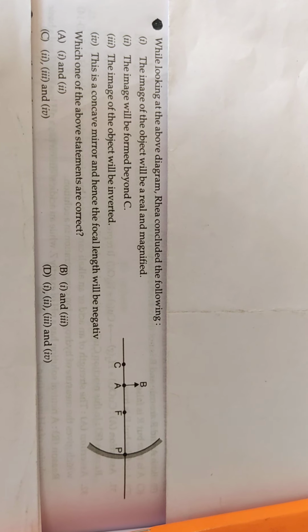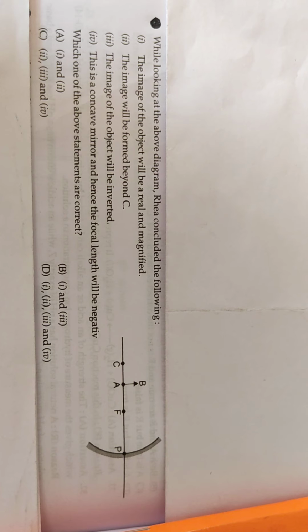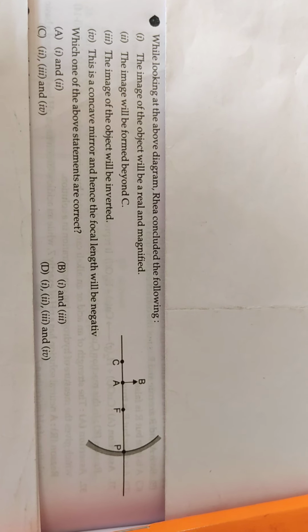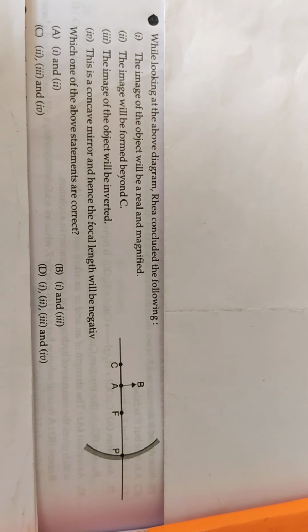So D option, where 1, 2, 3, 4 all are present, because the question is which of the above statements are correct. So when we look at the four options, D option is correct as all the statements are true.